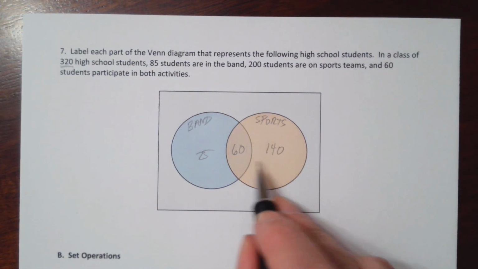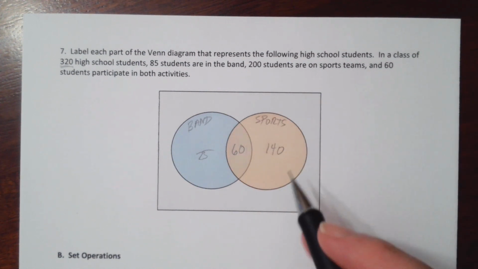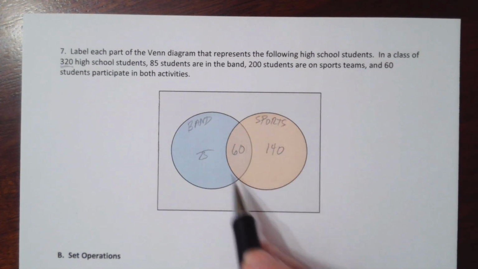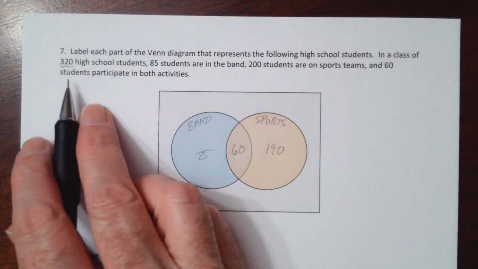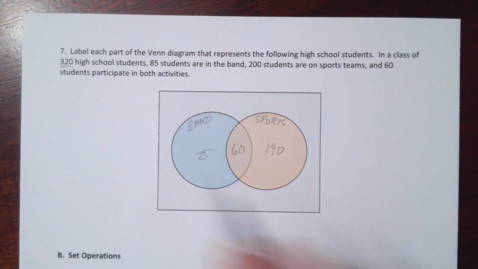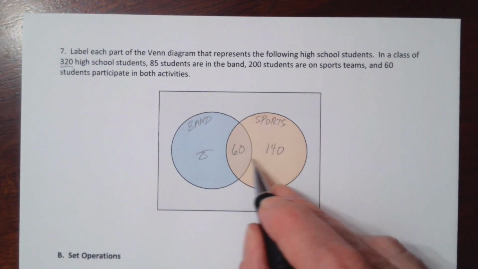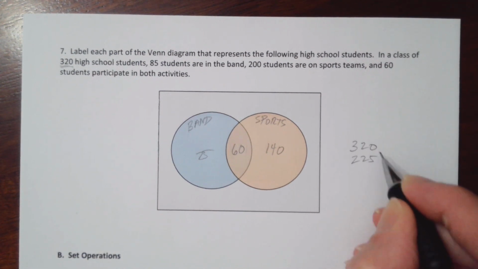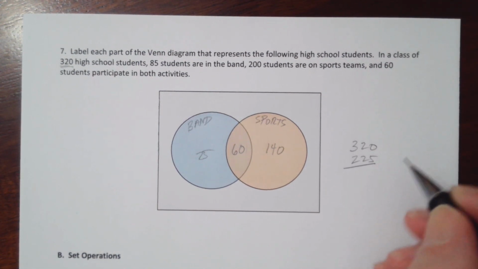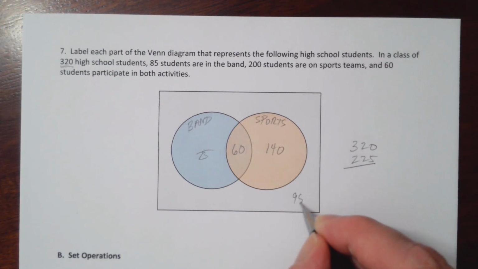Again, notice these two numbers add up to 200, and that's how many played sports, so that's how many should be in the sports circle. So finally, we have 320 total students, so we should add these up. We're going to have 225, and we're going to take that from 320, and you should get 95 out here.